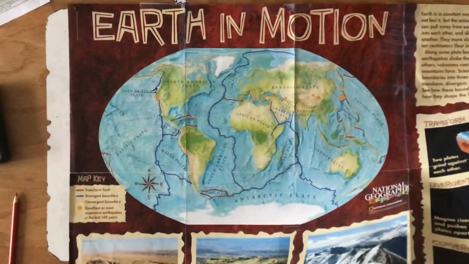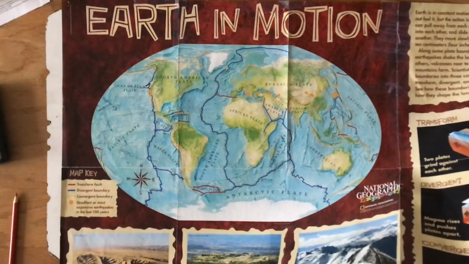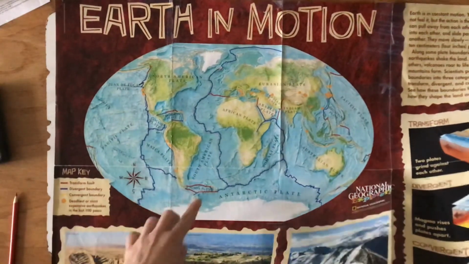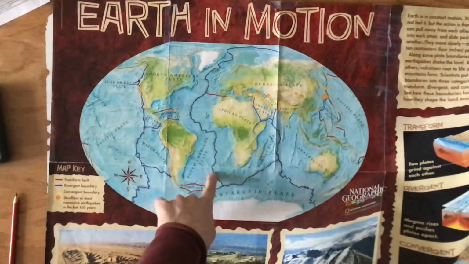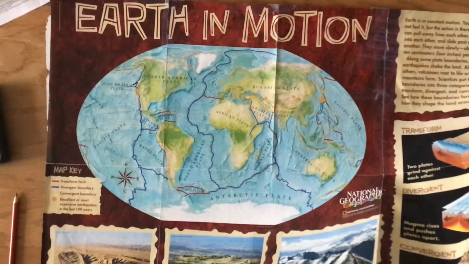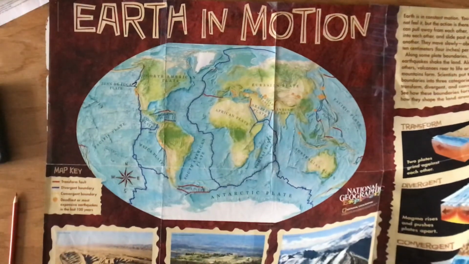There's a video on Canvas, an optional video, that talks about the Mariana Trench, and that's the deepest part in the ocean. And that trench is part of a divergent boundary. So it's the very, very bottom of that is another layer of the earth, which is absolutely amazing to me.